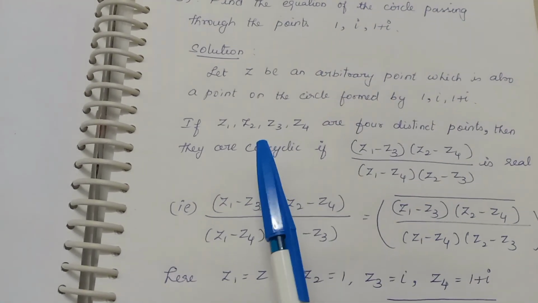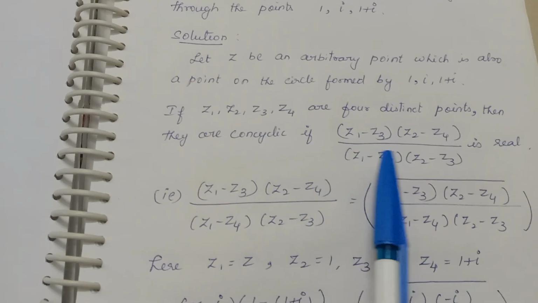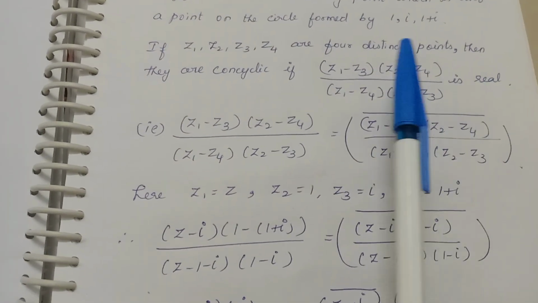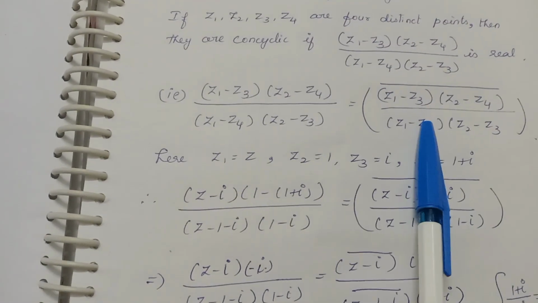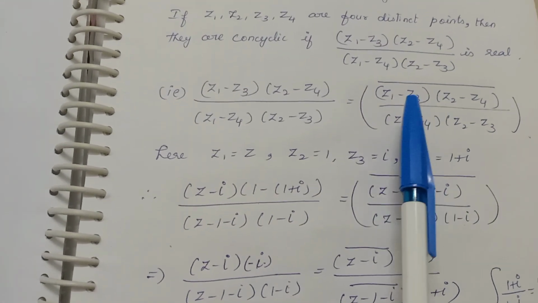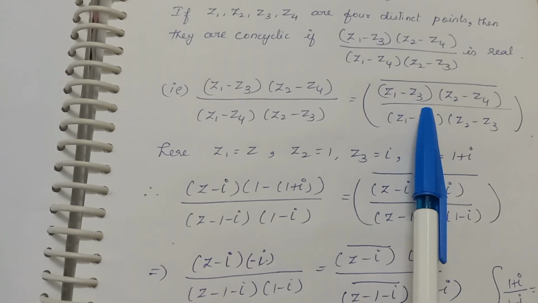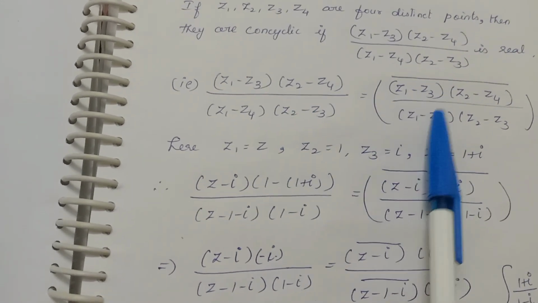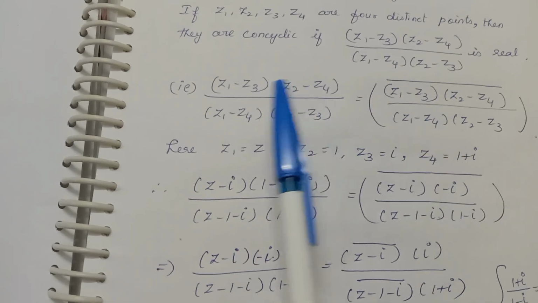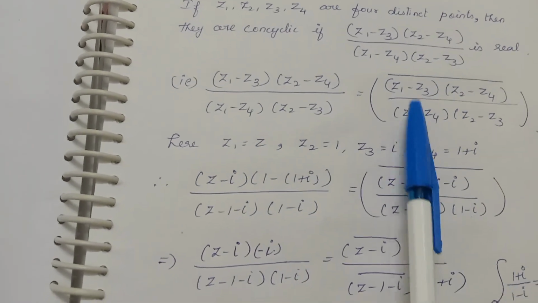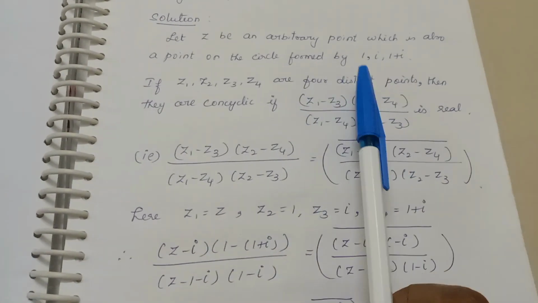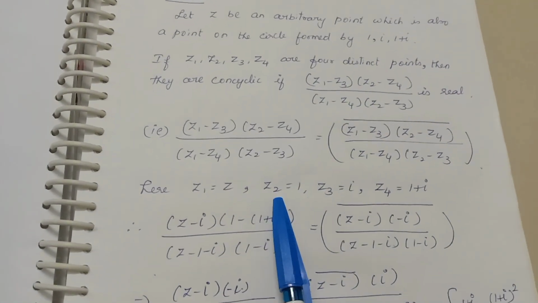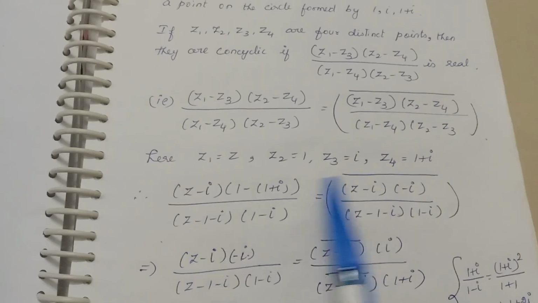So the condition for forming a circle is the cross ratio of the 4 points is a real number. Whenever you want to prove something is a real number, you have to take the number equal to its conjugate. Only the real part will be there, no imaginary part. So the cross ratio equal to its conjugate. Here I have taken z1 equal to z, and the given points 1 plus i and so on I am taking as z2, z3, z4.